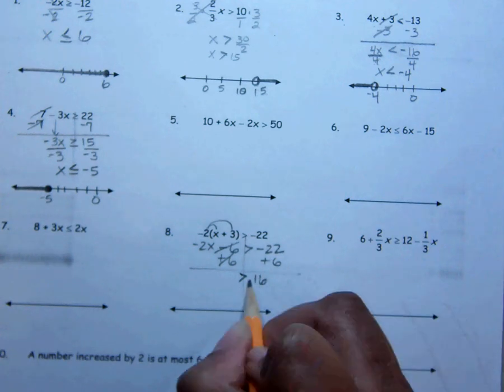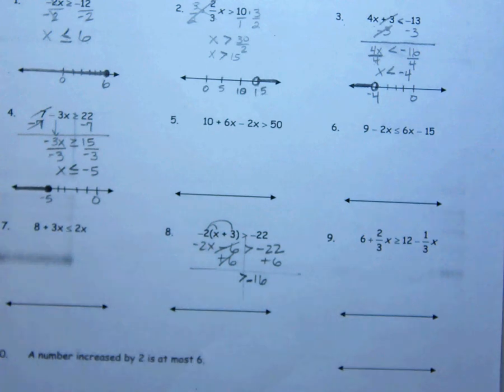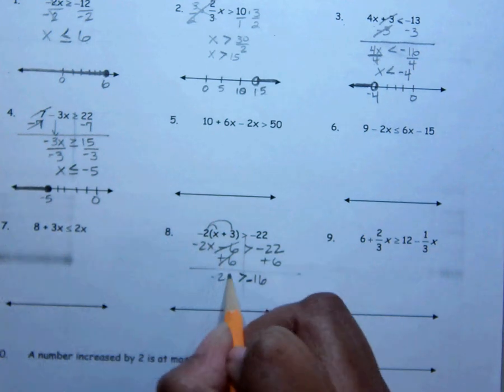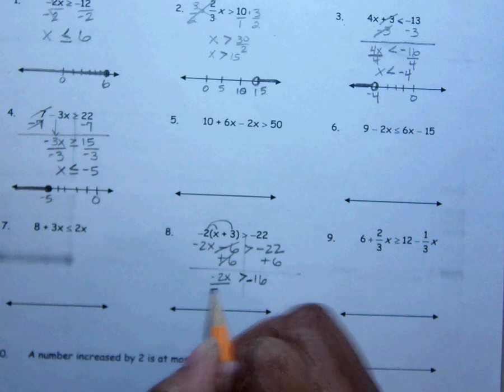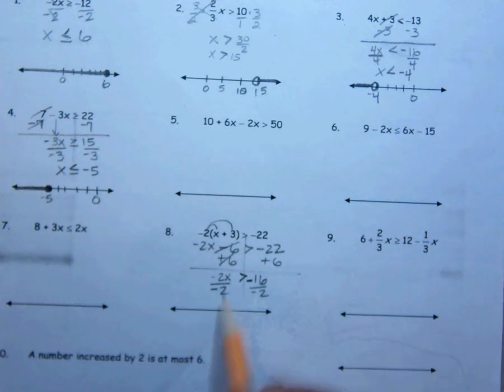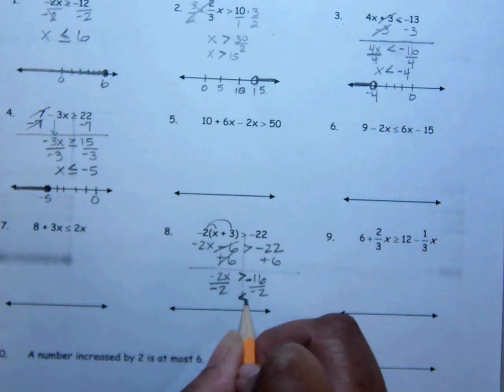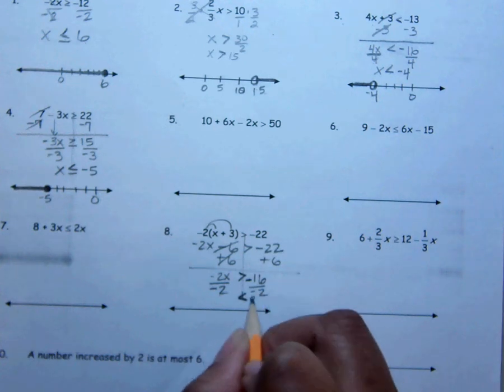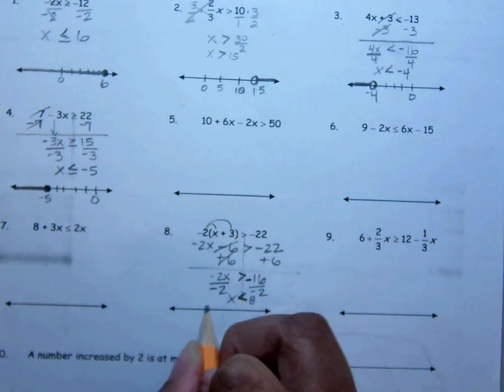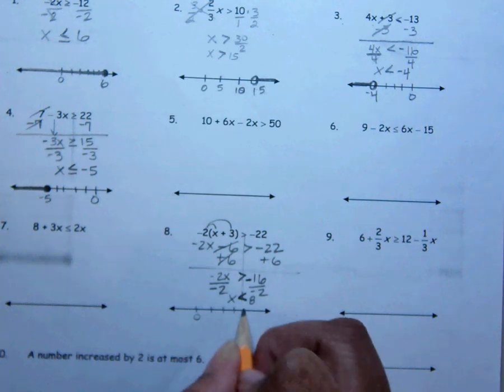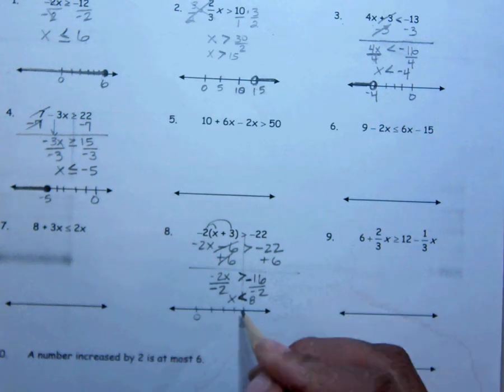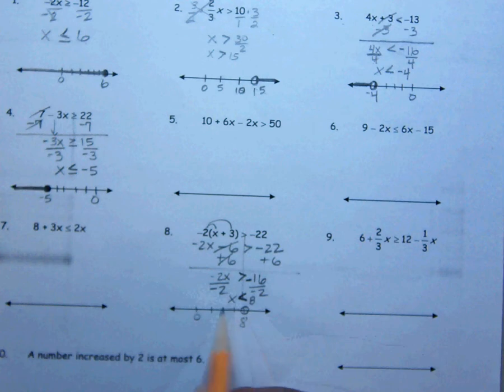And so now we have 16, negative 16. Bring down my negative 2x, and then I divide by negative 2. I'm dividing by another negative, so it has to change directions. So it becomes less than now. That's a positive 8. So 0 is here, 2, 4, 6, 8. And this is an open circle, shade to the left.